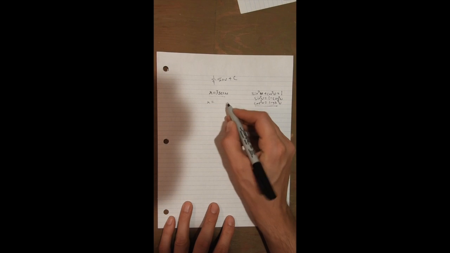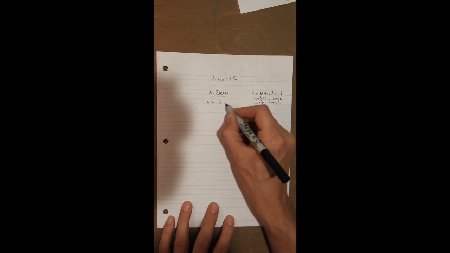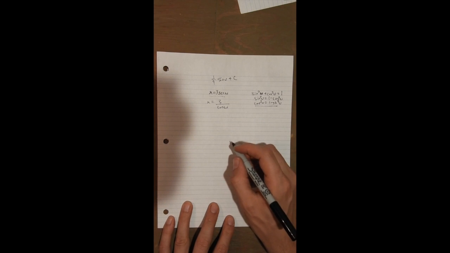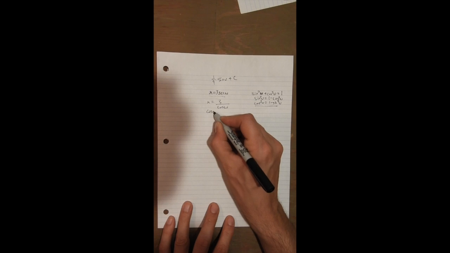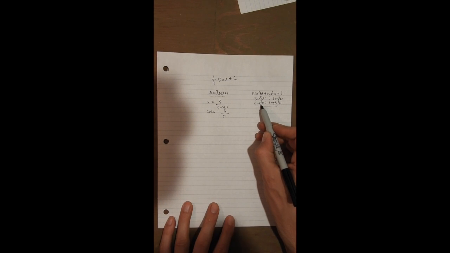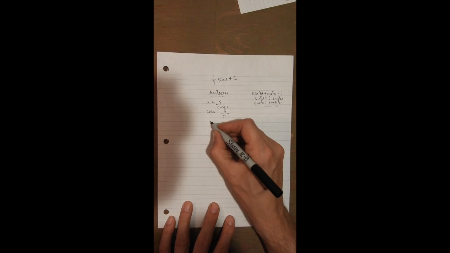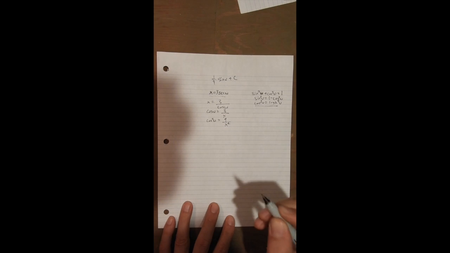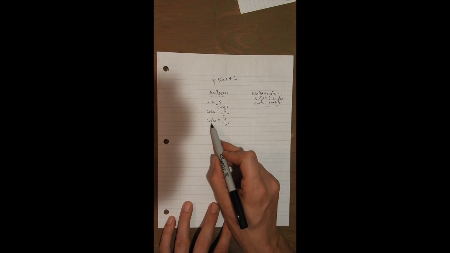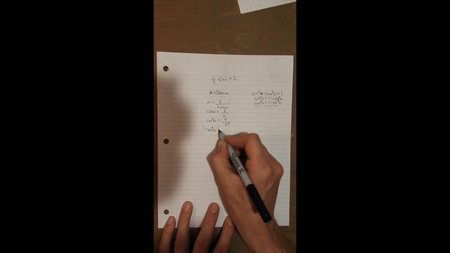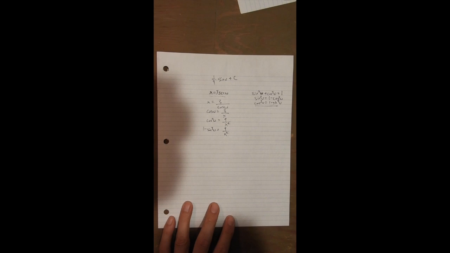So I write x equals 3 over cosine u. What is secant? It's 1 over cosine u. Now I'm just going to swap it around because it's easier to think about this way. In this identity, I have cosine squared u, so I'm just going to square both sides here. So cosine squared u equals 9 over x squared. Square both sides, and there we go. 1 minus, that's the identity, sine squared u, equals 9 over x squared.